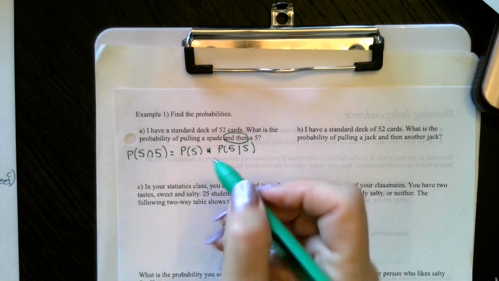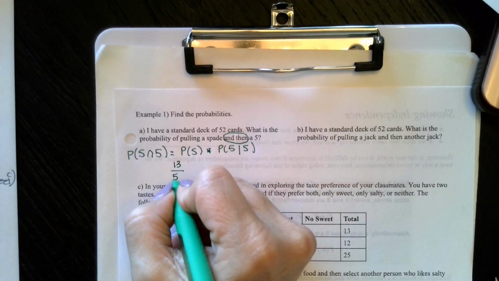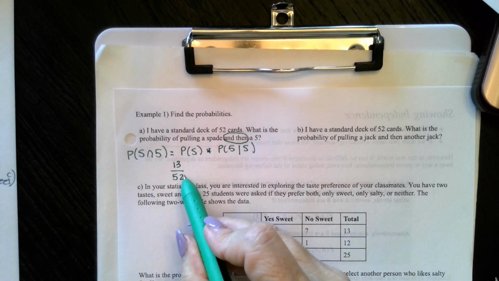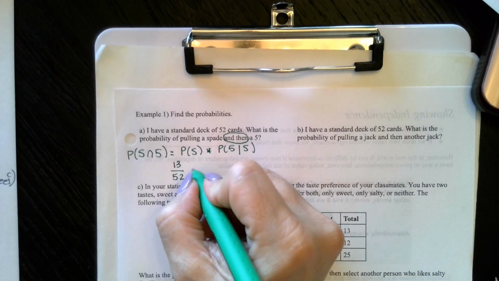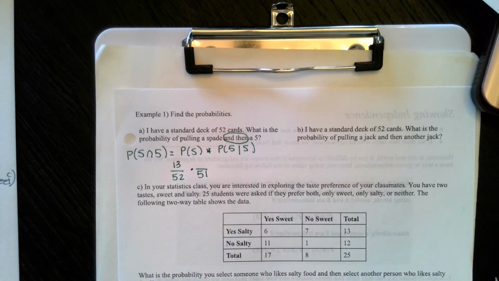Okay, so probability of pulling a spade, there's 13 spades in my deck of 52. Now I have not replaced that spade. I pulled it, it's out. So I have a new sample set. And that new sample set says I now have 51 cards.